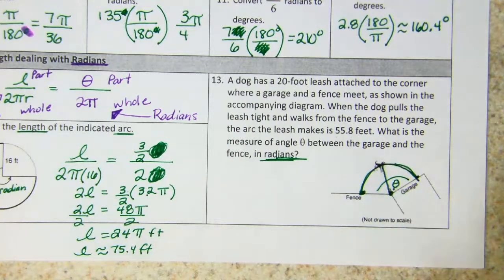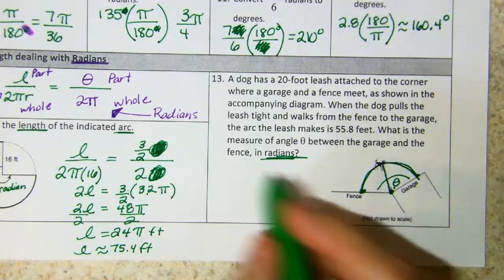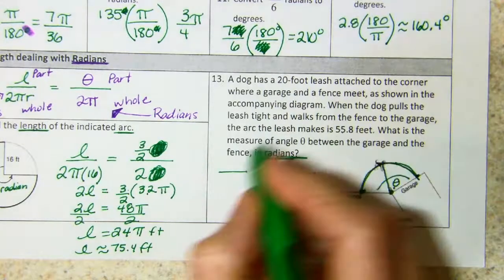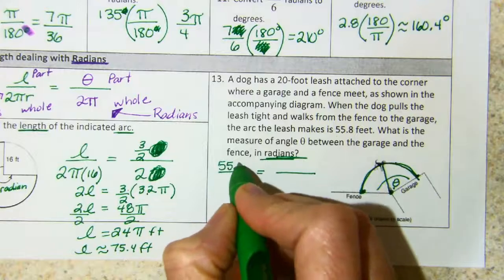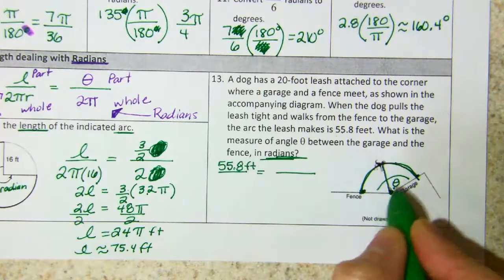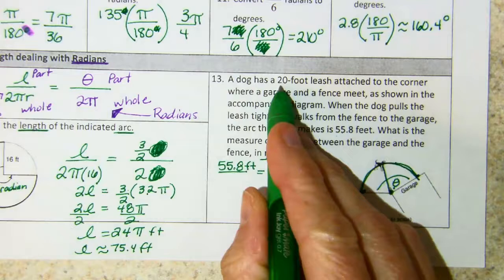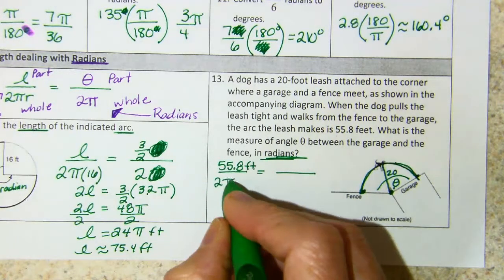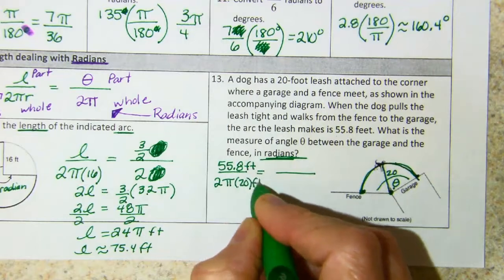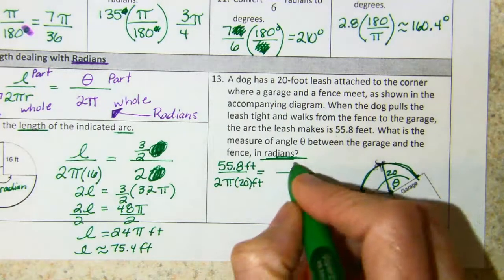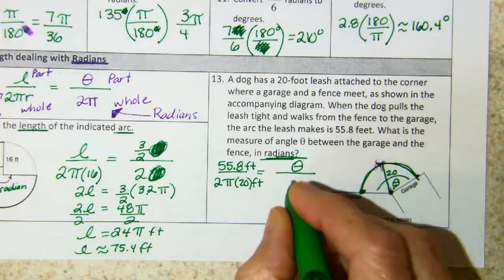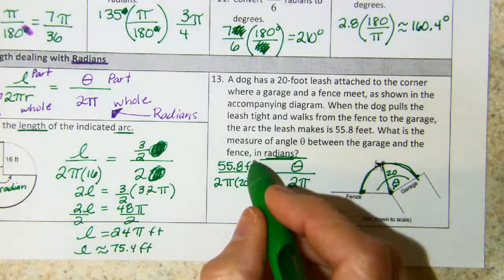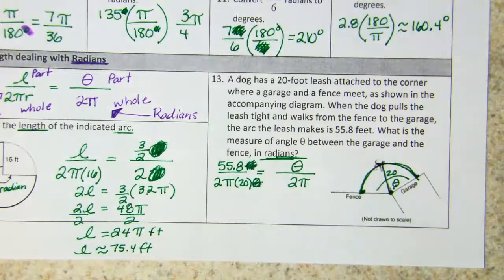So we're not going to do anything with degrees. It has to be radians. So again, we are going to rely on our proportion. They told us the arc length was 55.8 feet. The circumference will be using the 20-foot leash, so that would be the radius here. So 2 pi times 20 feet, so that's there, equals theta, which is what we're looking for, over the whole revolution of 2 pi. Now, the feet will cancel out here, okay?